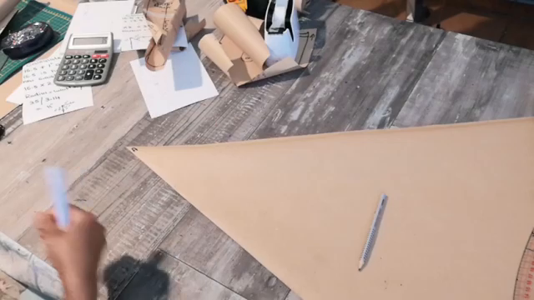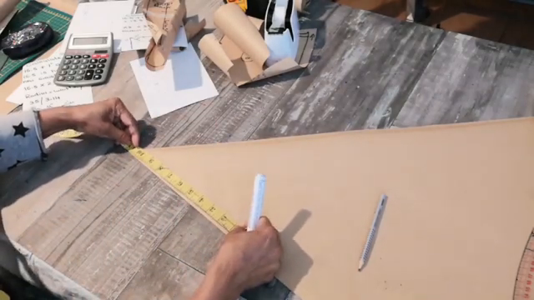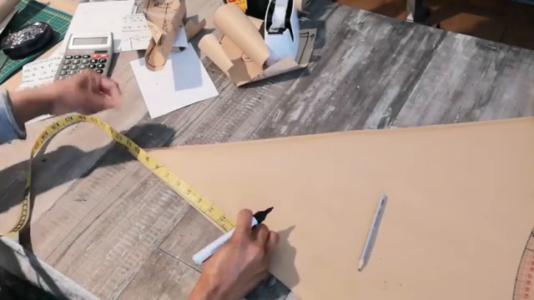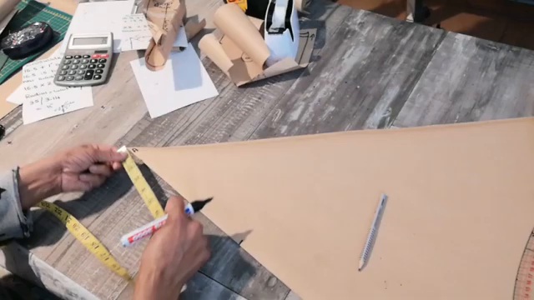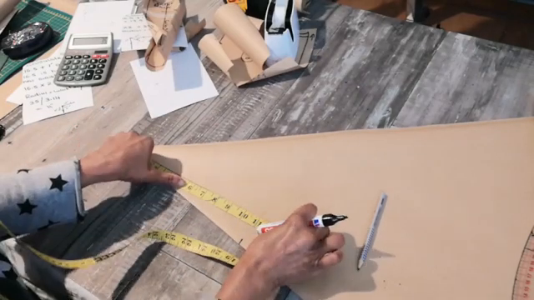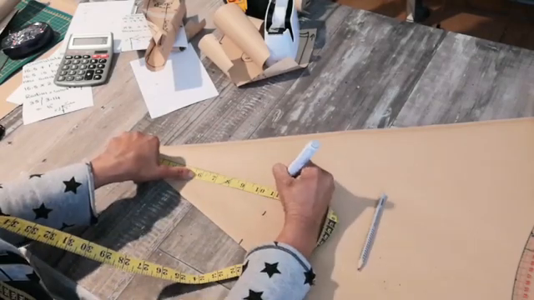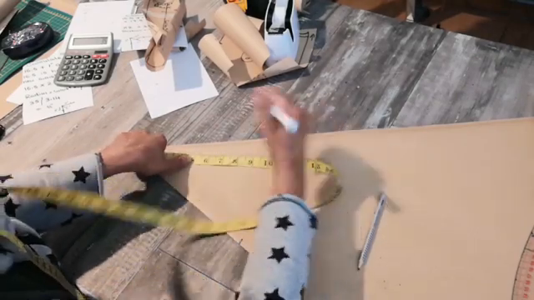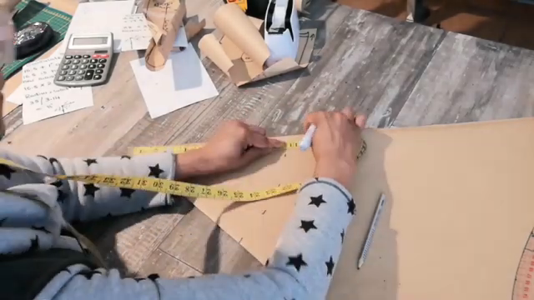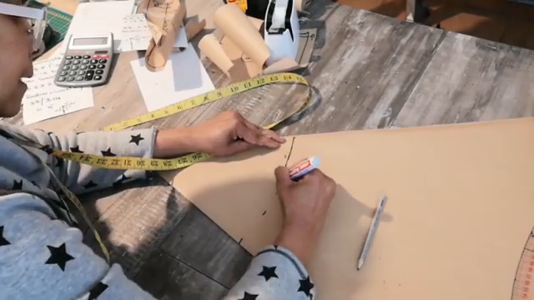From this point, I'm going to mark 11 inches. You hold this point like this and you mark 11. You rotate this. 11, 11 and 11. Okay, now you join all this.